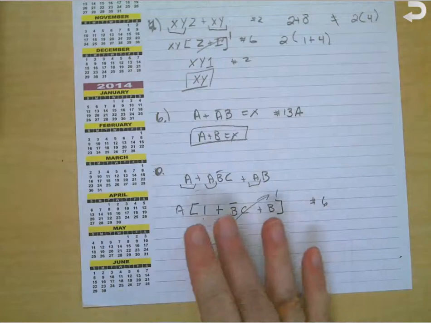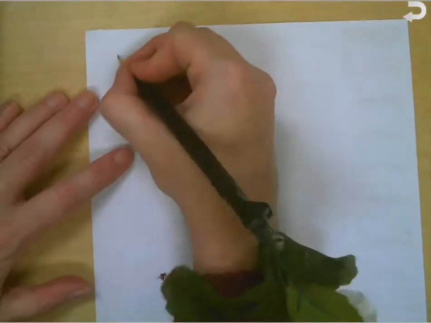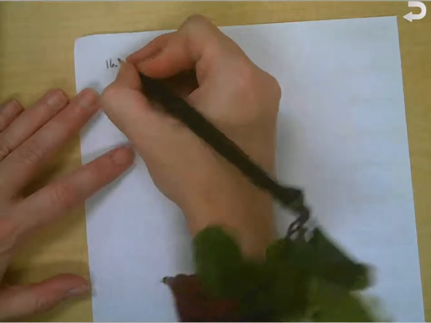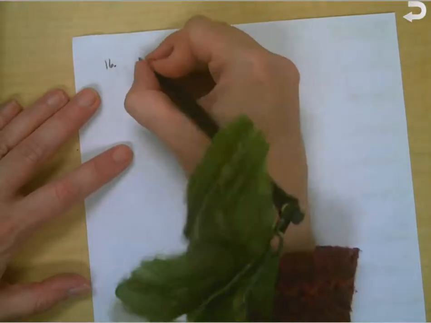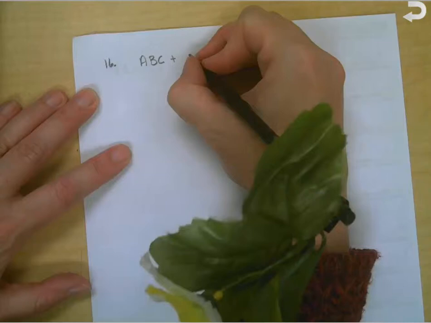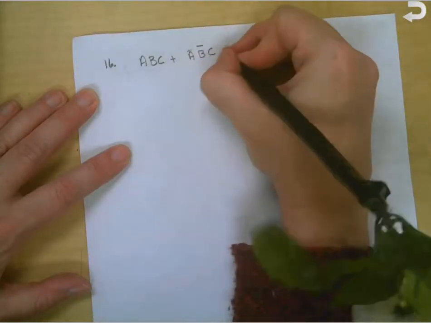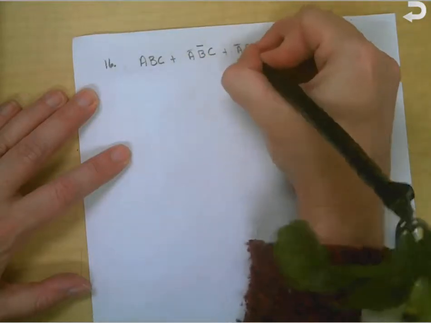All right, flipping over to the other side of the worksheet right here. I'm going to do a couple of these. I'm going to do number 16. This is what most of our Boolean algebra simplification is going to end up looking like. We have A, B, C, or A naught, B naught, C, or A naught, B, C. And I'm going to simplify that.